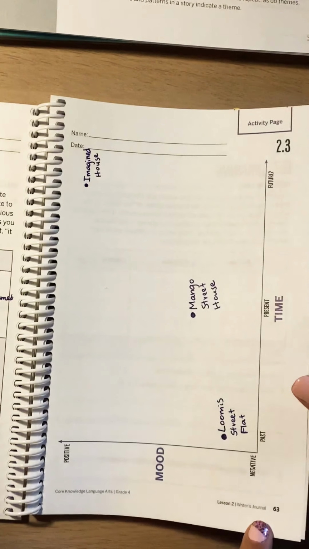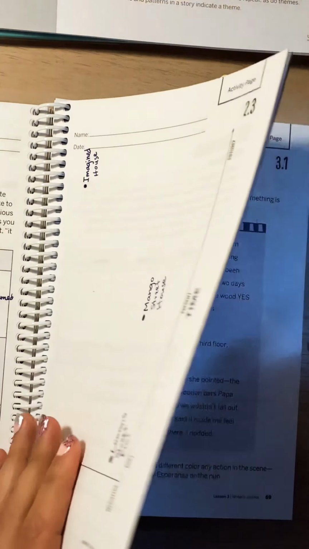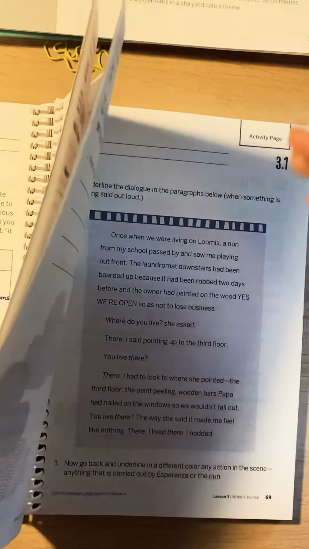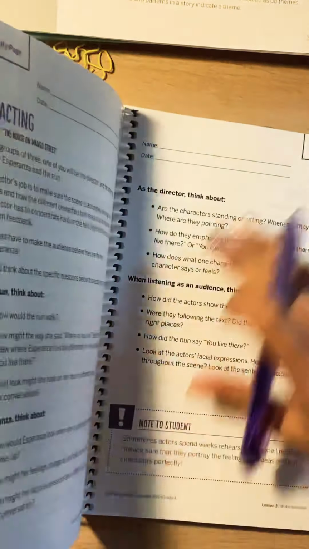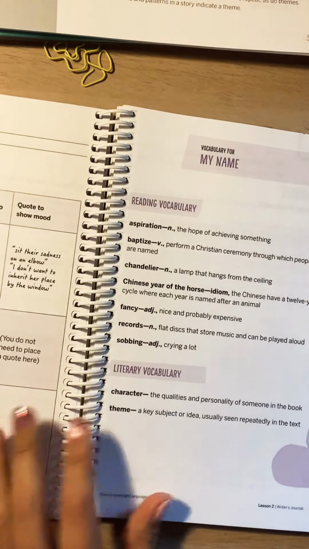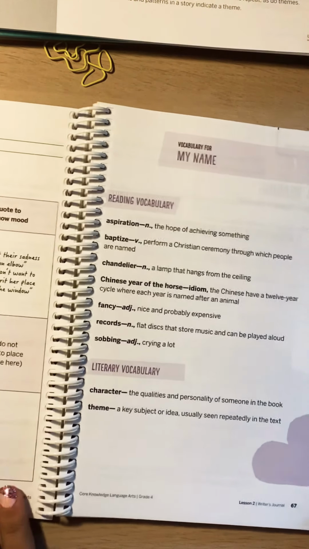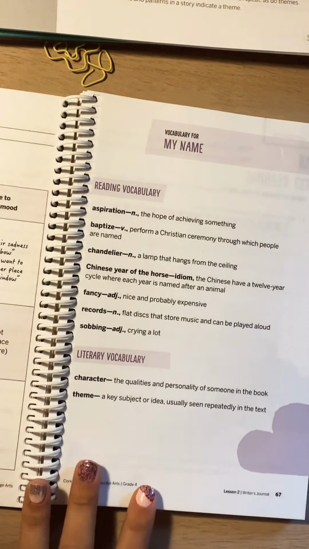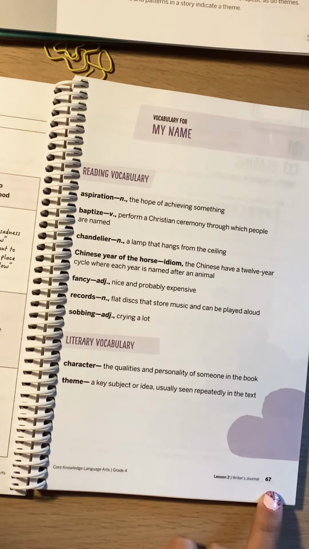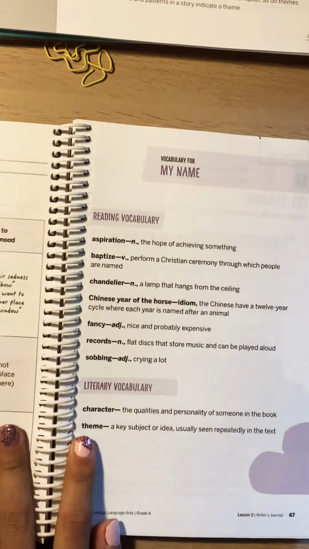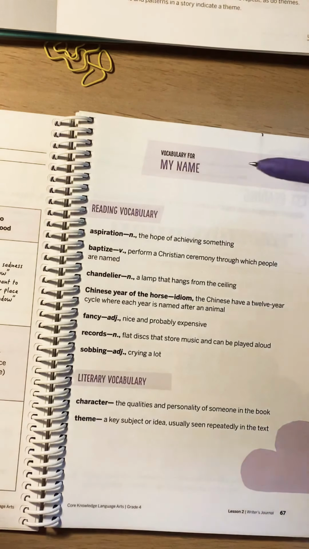All right, after this page, after page 63 with the graph, I'm going to skip towards the back and go over the vocab words, because we have a new chapter to read, but we've got to go over the vocab first. So that's on page 67. Okay, so once you're at 67, let's go over these vocab words.